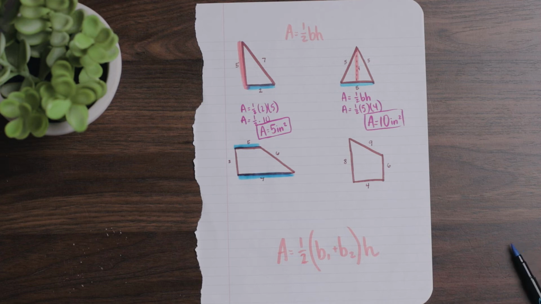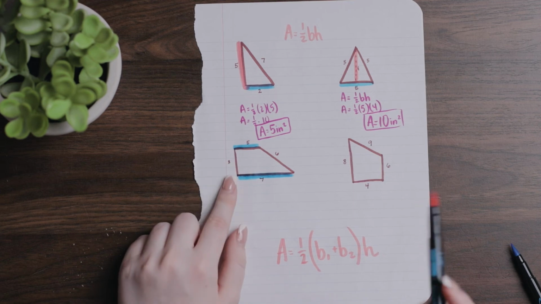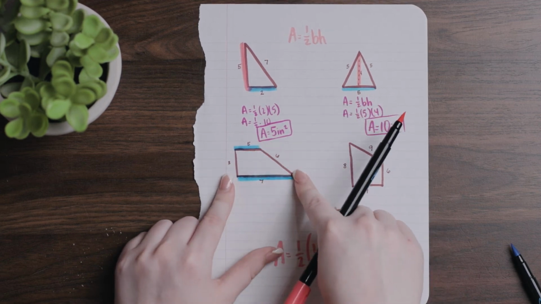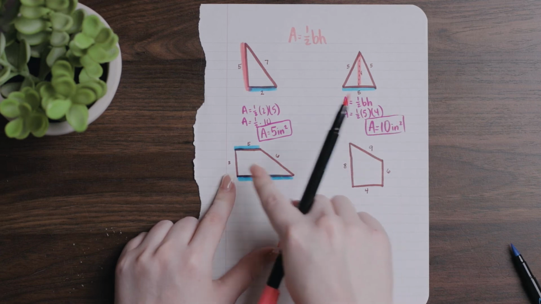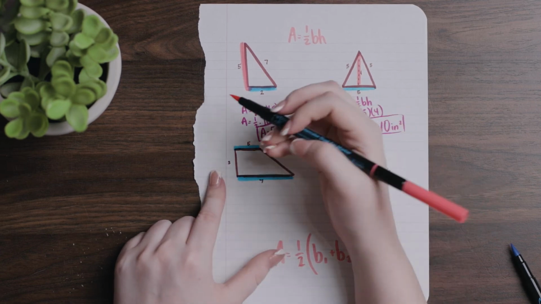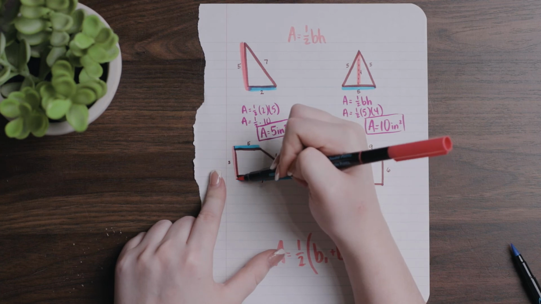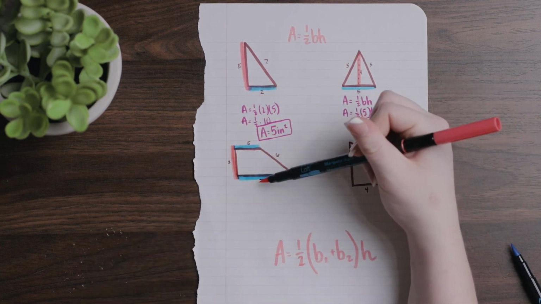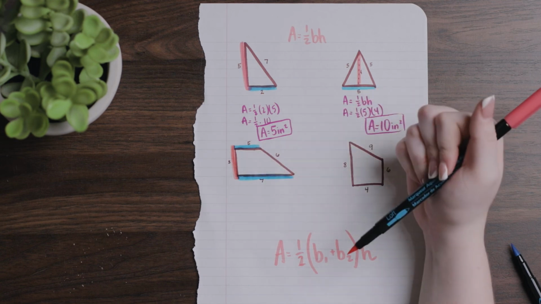Okay, now the time to find the height. Remember, the height must form a 90-degree angle with my bases. So my 2 options are 3 and 6. I know that if I choose this line, it's not creating any 90-degree angles. However, if I choose this line, it creates 2 90-degree angles, one with my first base, one with my second base. So I have base 1, base 2, and my height.